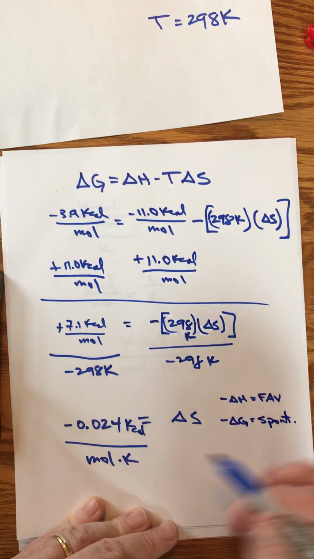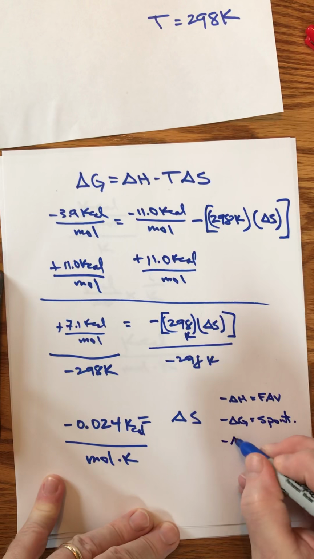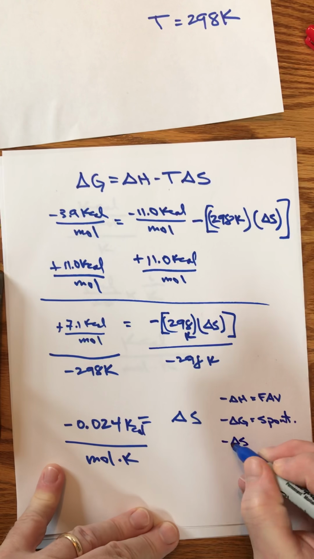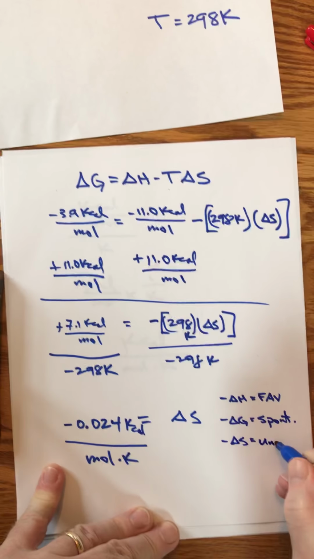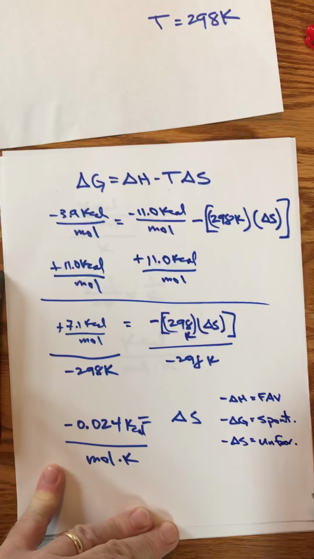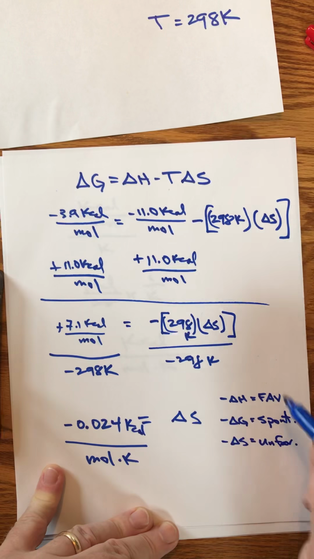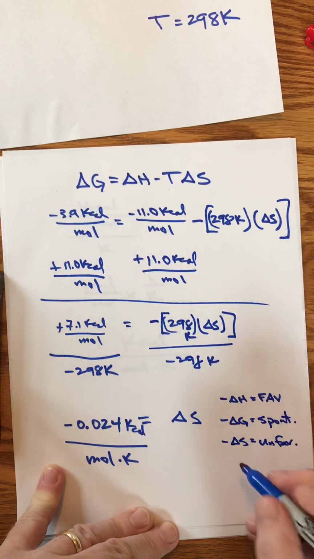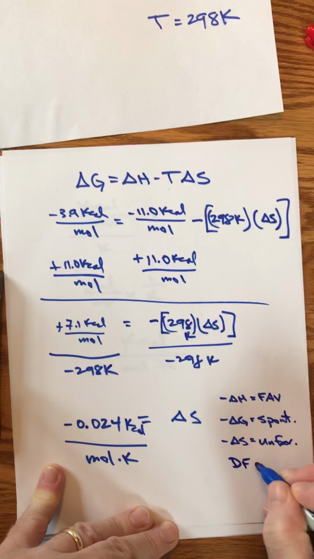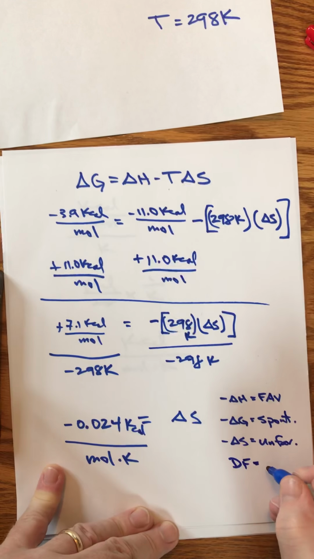We had a negative delta S. That's unfavorable. But we did have a spontaneous reaction, so whenever it's spontaneous, whatever is favorable is considered a driving force. The driving force in this equation at 298 Kelvin is delta H.